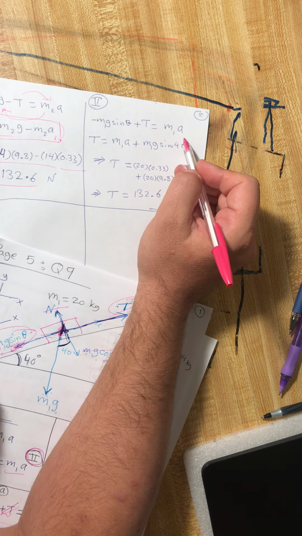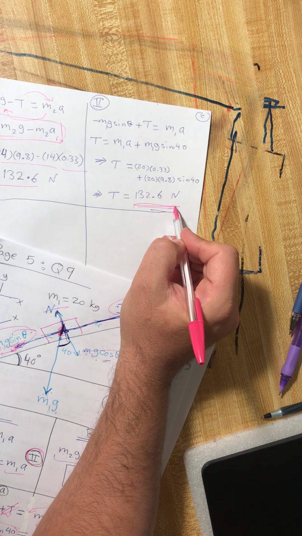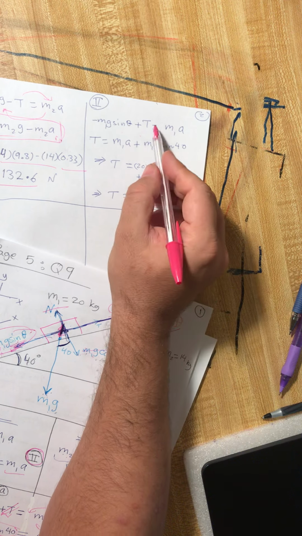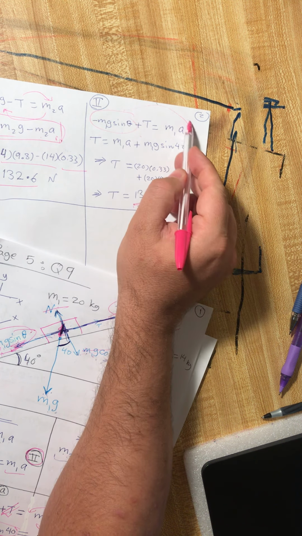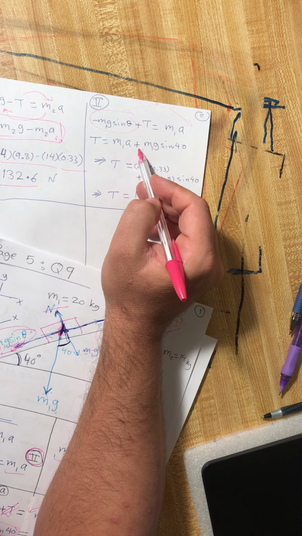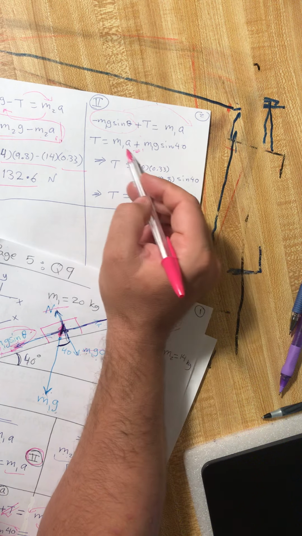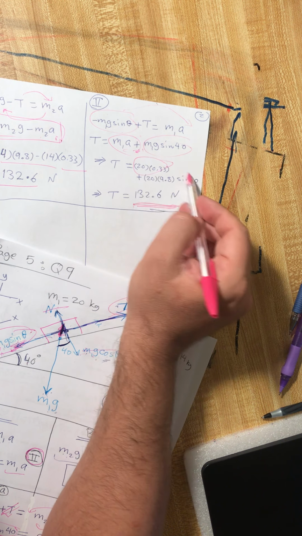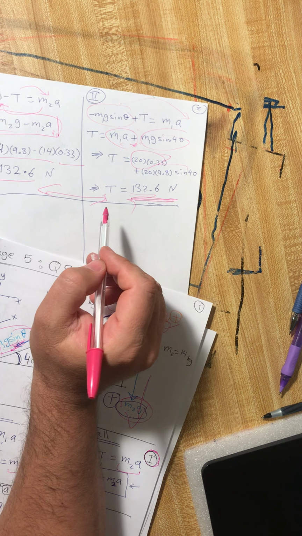Using the second equation will give me the same result. For the second equation, I just need to move this to the second side. It will be positive. I need to put the values, then I will get the same answer. Try this by yourself.